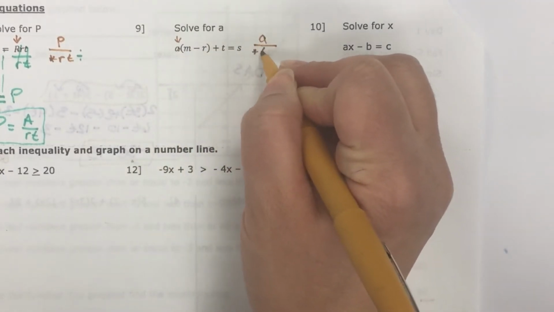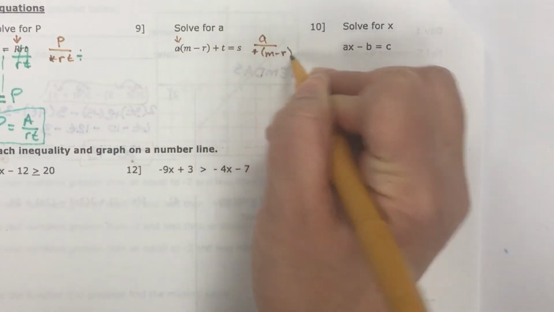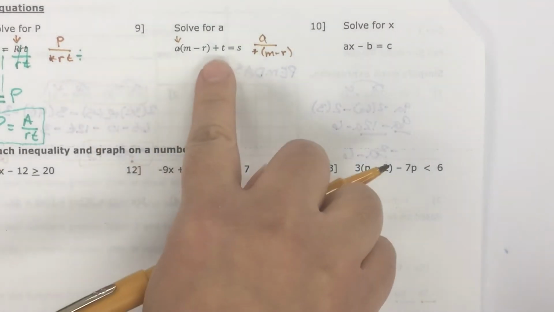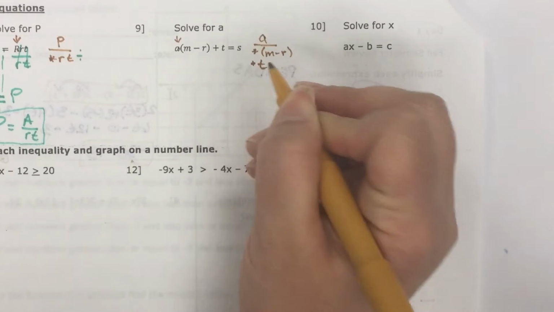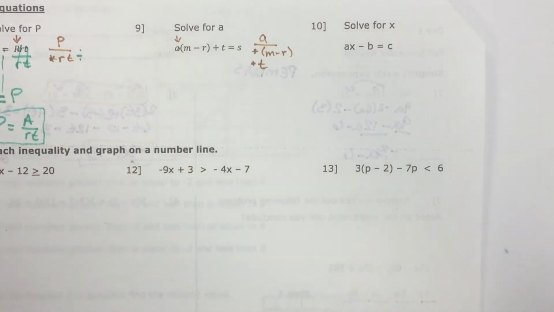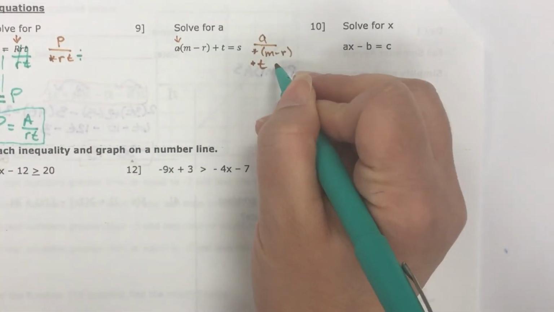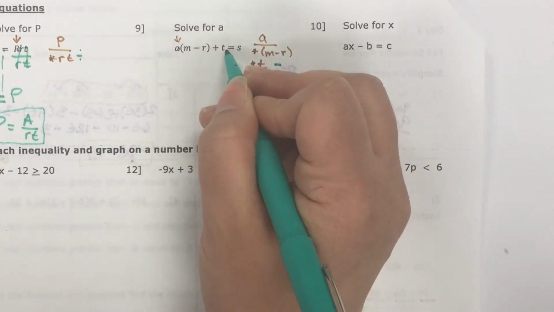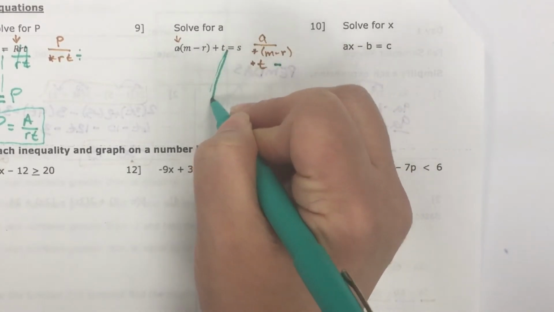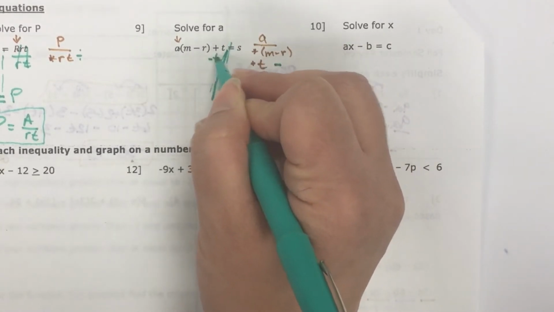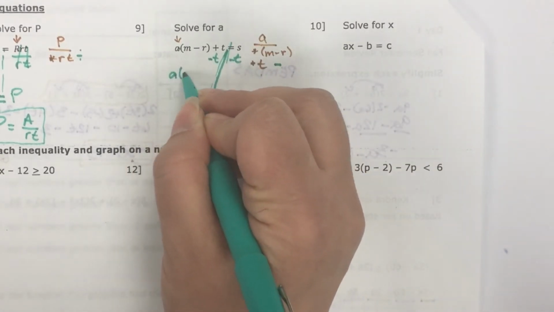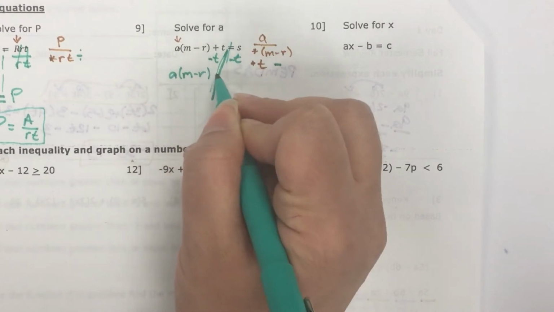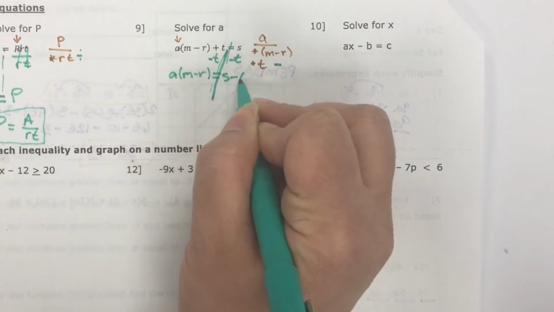So it's being multiplied by M minus R. And then we're adding the T. So if I'm going to solve, the inverse is going to be to subtract the T from both sides. So I'm going to do a slanted line here. That leaves me with A times M minus R is equal to S minus T.